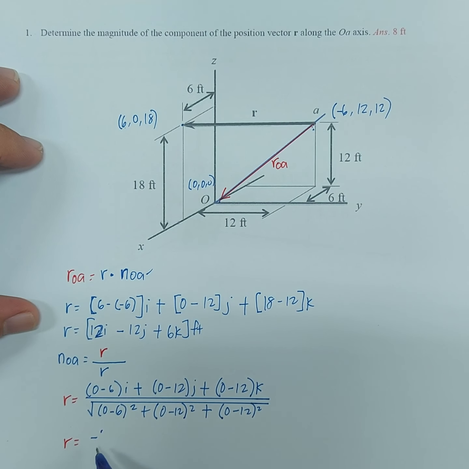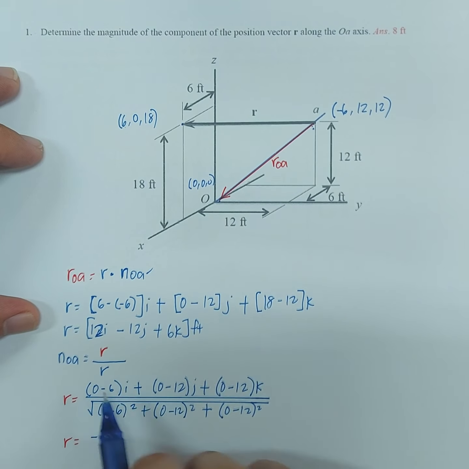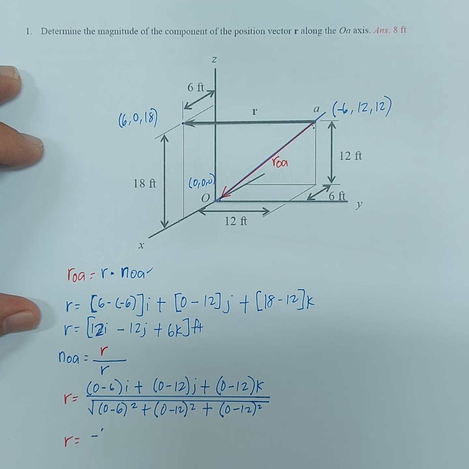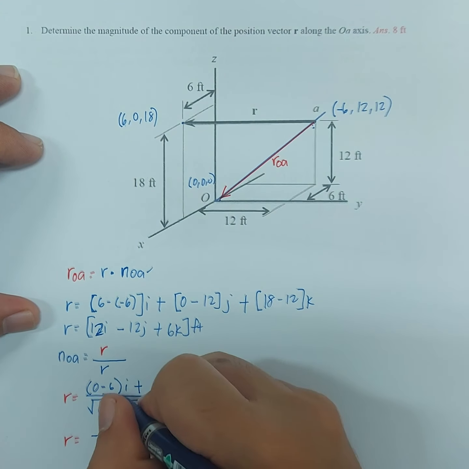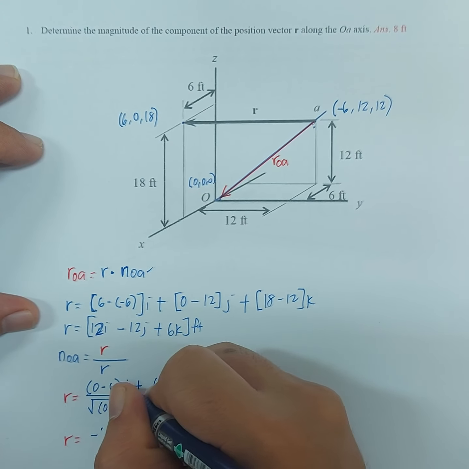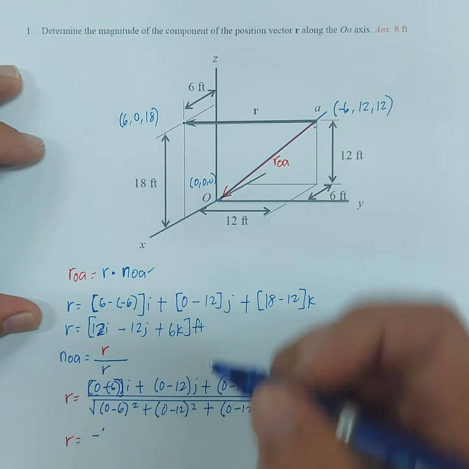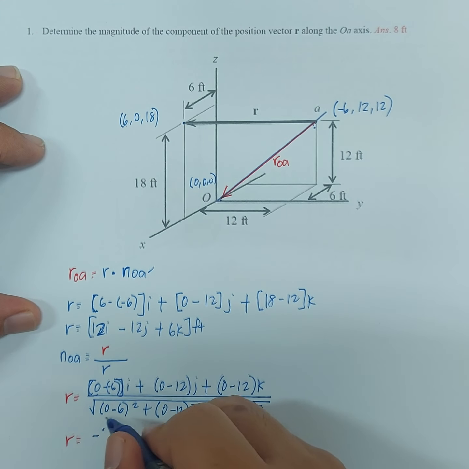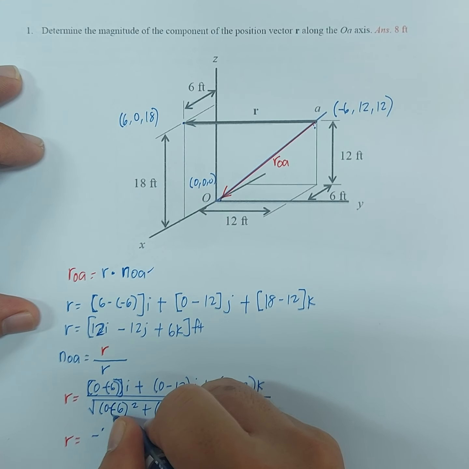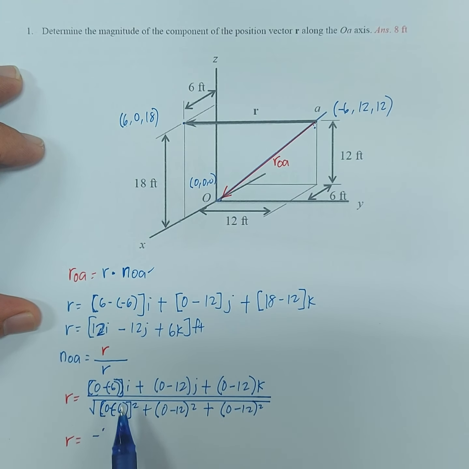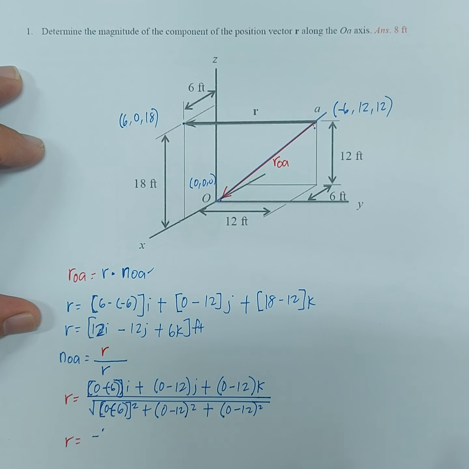Okay, so that should be 0 minus negative 6, since negative 6 is the x coordinate of point A. Let's make it clearer: 0 minus negative 6. This is also true here. So 0 minus negative 6, and that would make this expression positive.